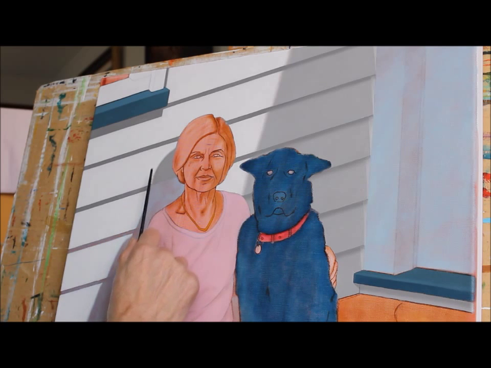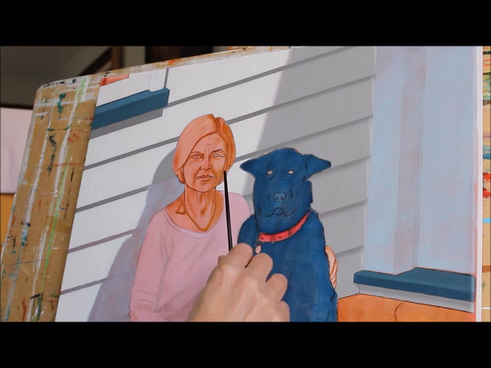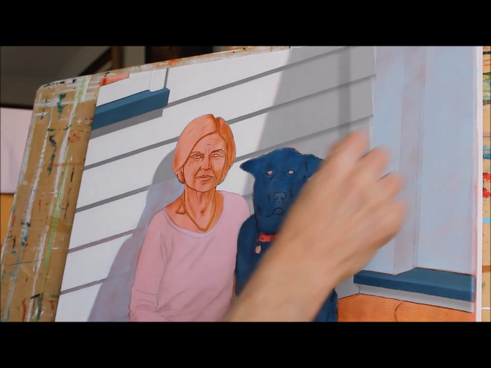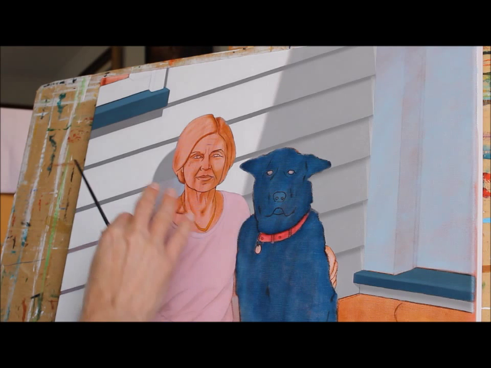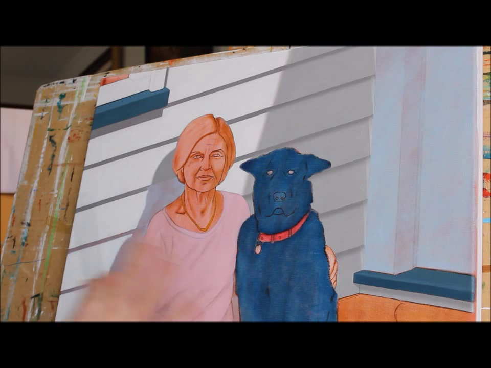Again, the edge of the sitter's shadow is going to be somewhere between the hard edge of this shadow and the very soft edge of this shadow, because the sitter is closer to the wall than the eave is to the wall. You don't want to overstate it too much. A person looking at the painting when it's finished might not even notice that these two tones are slightly different. In fact, they probably won't.